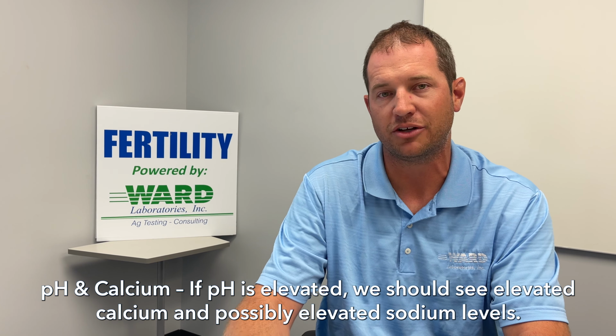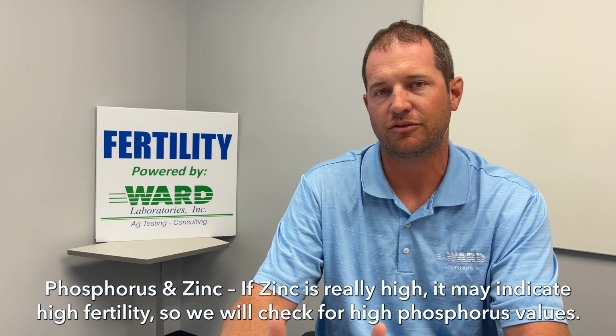Another quick check is phosphorus and zinc. If you get really high zinc levels, maybe that's an indication of high fertility, so we should look for higher phosphorus levels too. Those are some things that move together, and we're looking at those different things in that final review process.